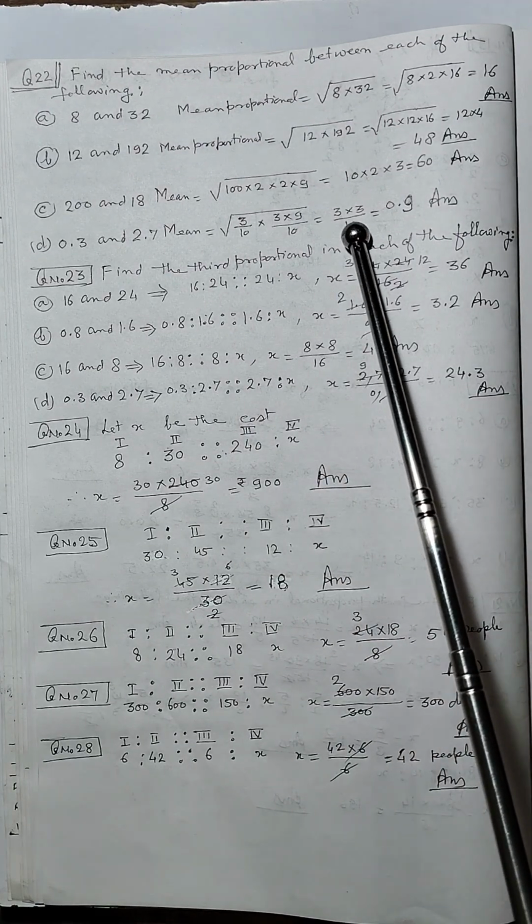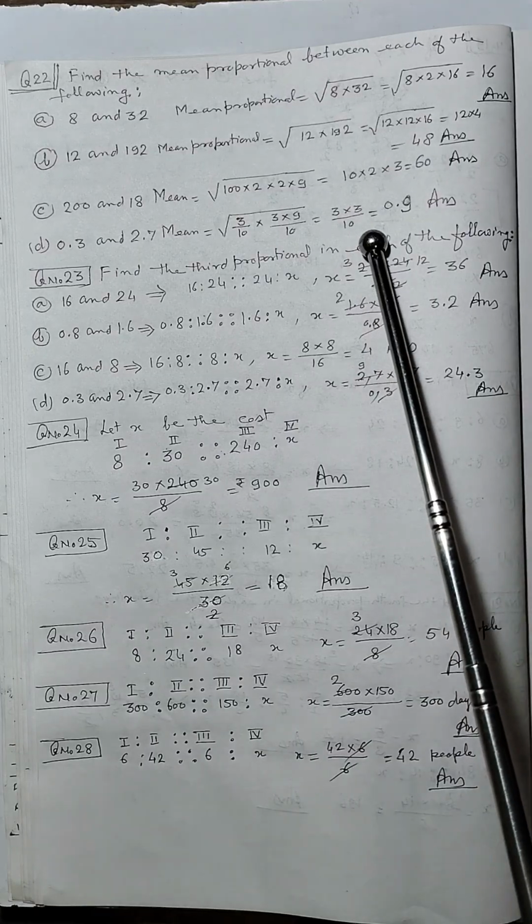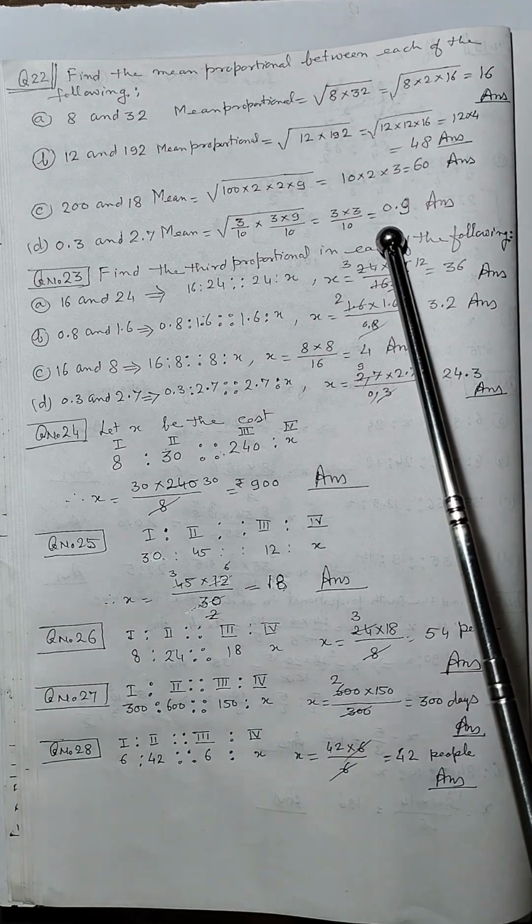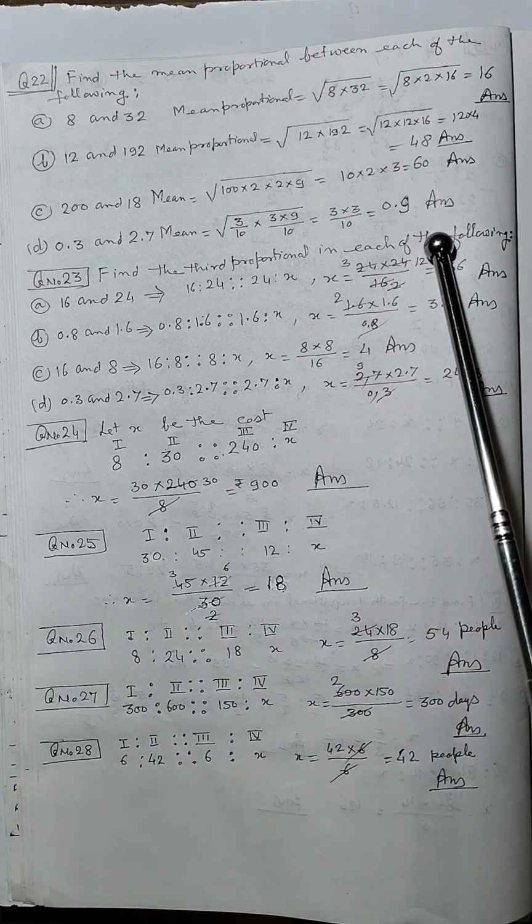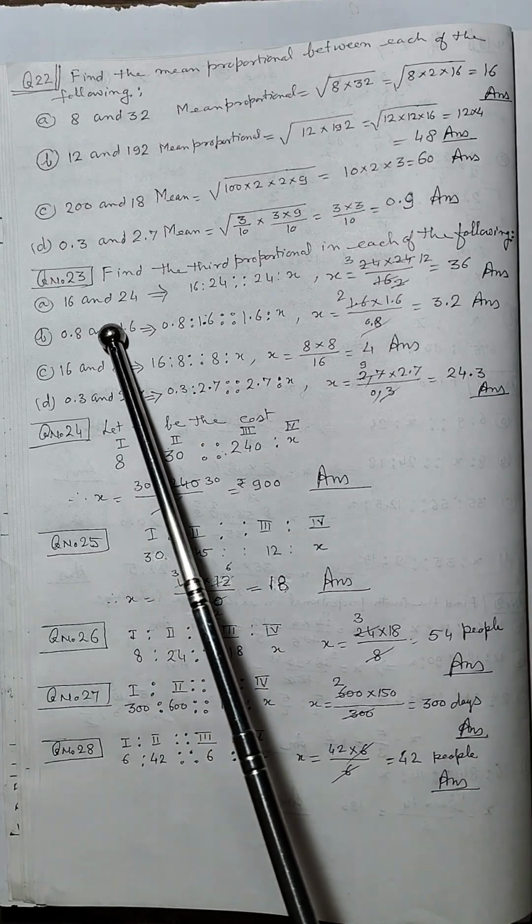We will take the square root first of all, 3 into 3, that is 9. 9 divided by 10, that will be equal to 0.9. This will be the required answer. Now come to the question number 23.